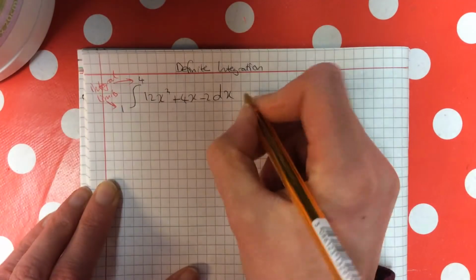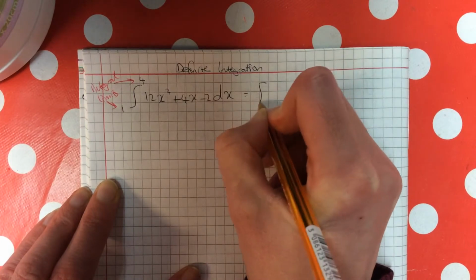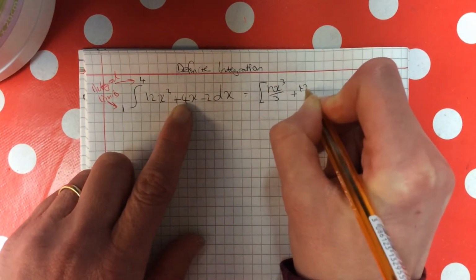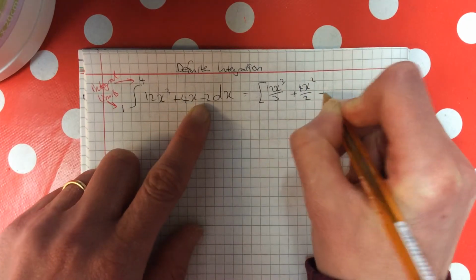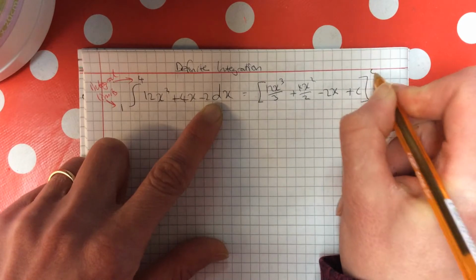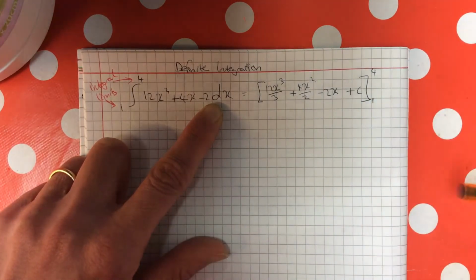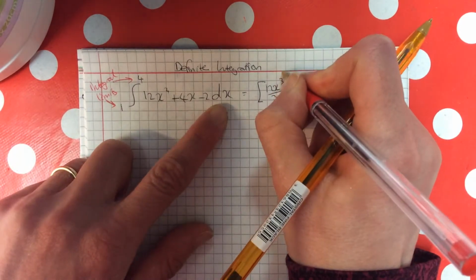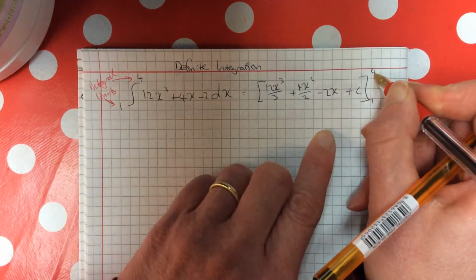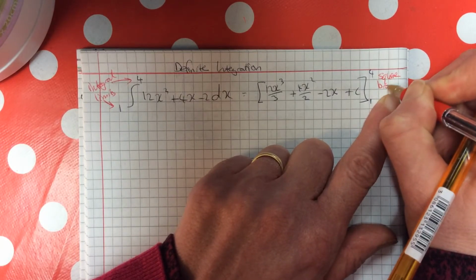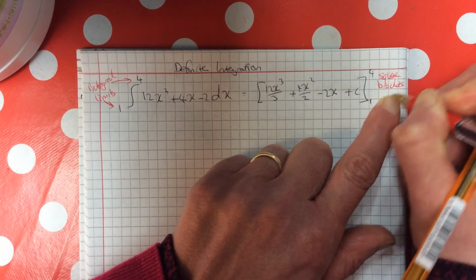And what you do is you integrate as normal. So add 1 to the power, divide by it. Add 1 to the power, divide by it. X reappears, and don't forget your C. And here are these integral limits. You'll notice I automatically put square brackets. So what we have is square brackets with the limits.